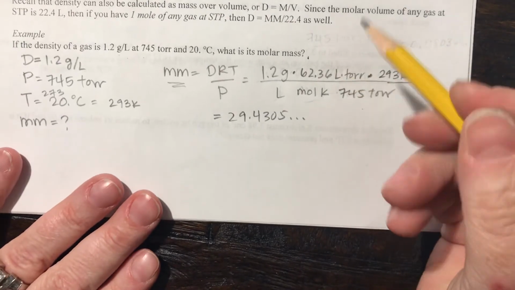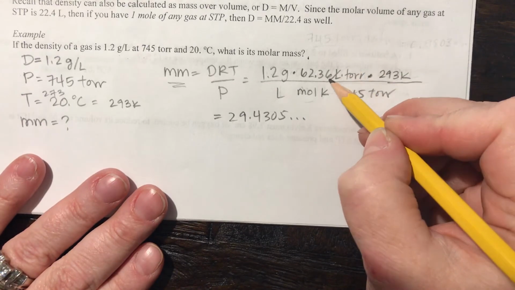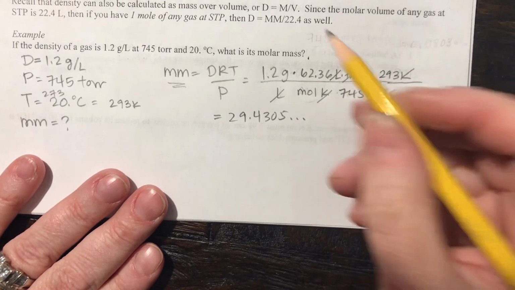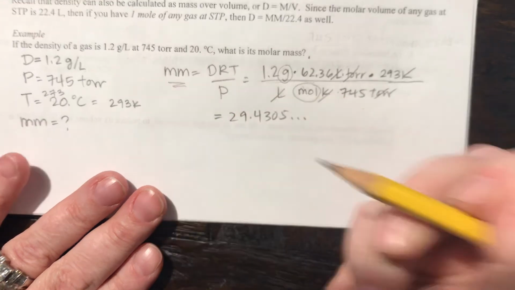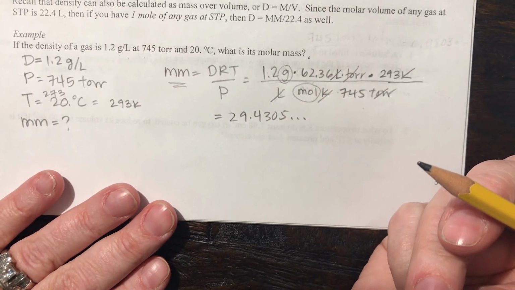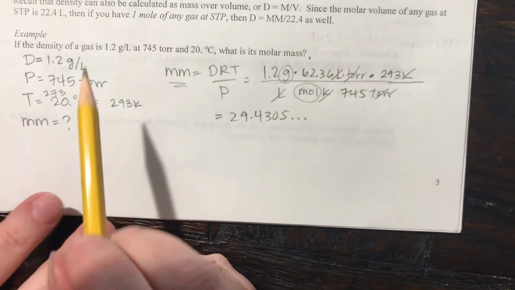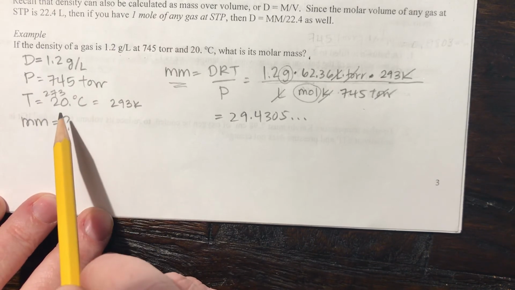If we look at our units, what units cancel? Remember, units are going to save your acetate. So we've got liters and liters, Kelvin, Kelvin, torr, torr. What we've got left is grams over moles. Well, that's what molar mass is. It's the mass per 1 mole.